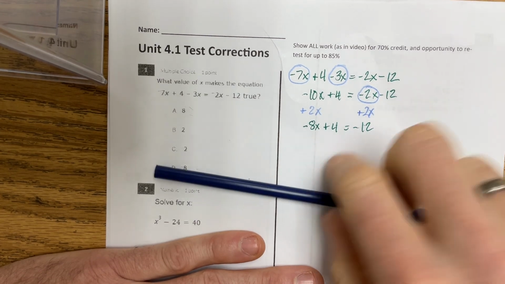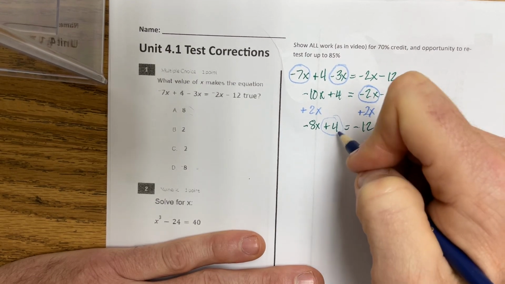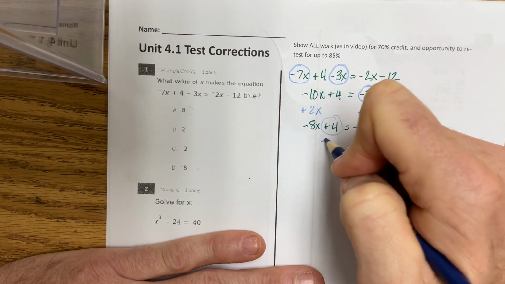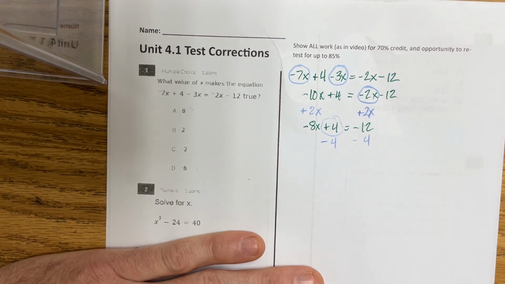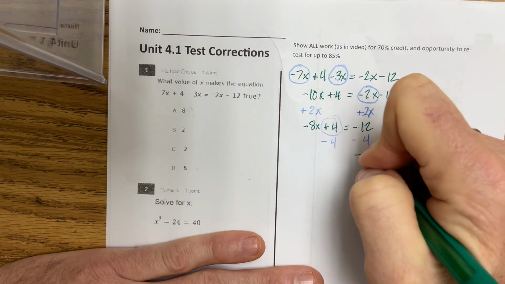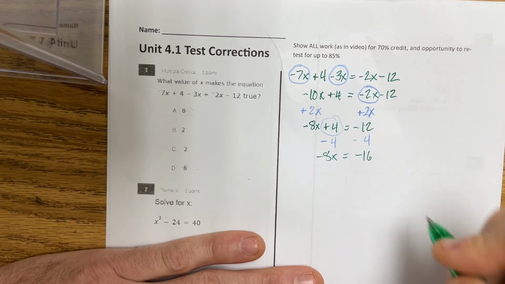I want to isolate this variable term right here. So I'm going to get this constant off of this side, cancel it with a negative 4, and apply that to both sides. That's going to leave me with negative 16. Negative 8x equals negative 16.